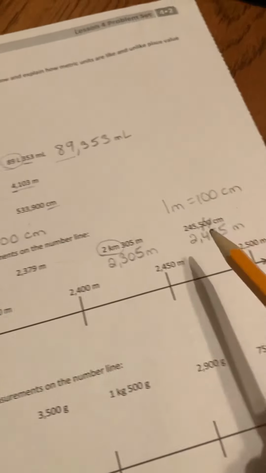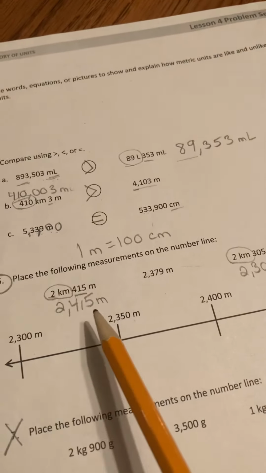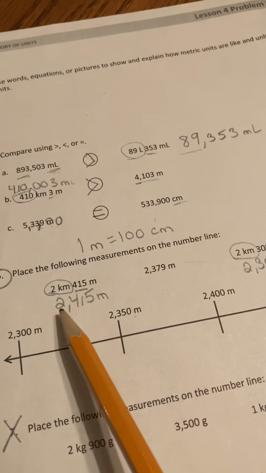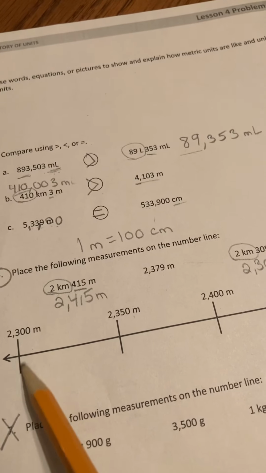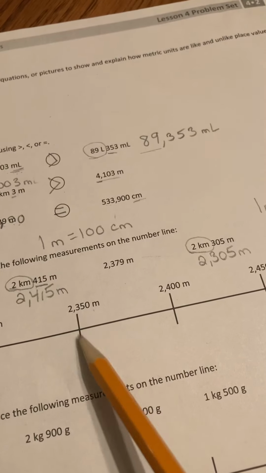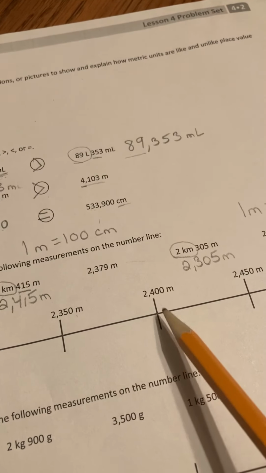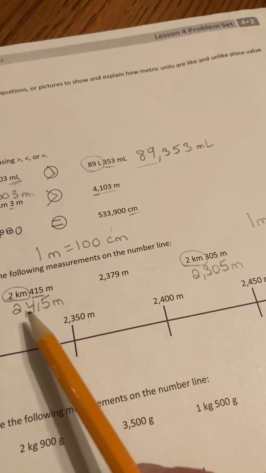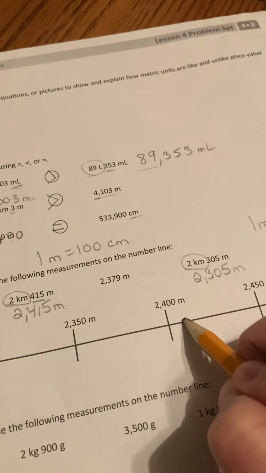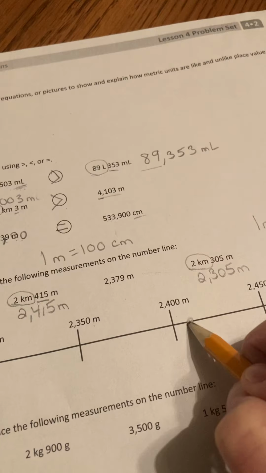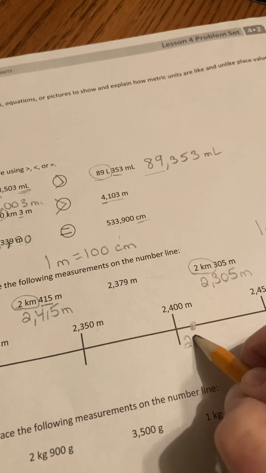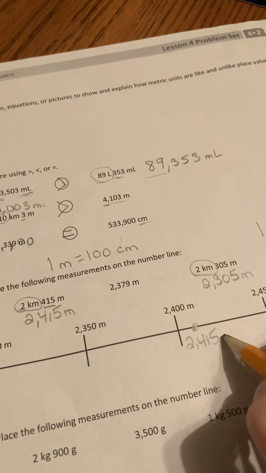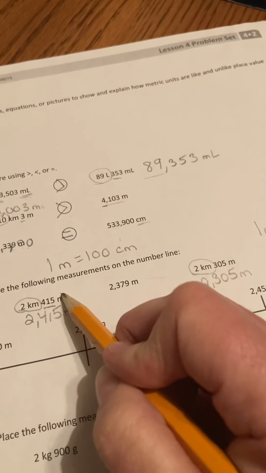I want you to try to put them on the number line. So remember, 2,415. So just look, 2,300, 2,350, 2,400. I know I'm close. So you know that one. I'll do the first one with you. 2,415 has to go pretty close to this number. And then he's going to write it underneath. 2,415 meters. And this one now is done.